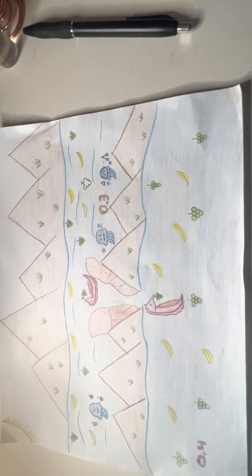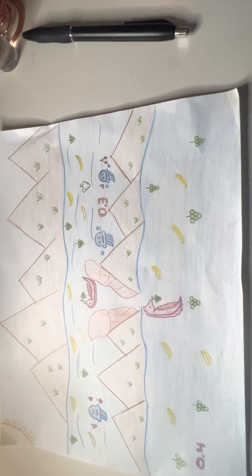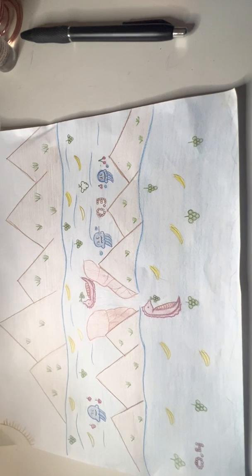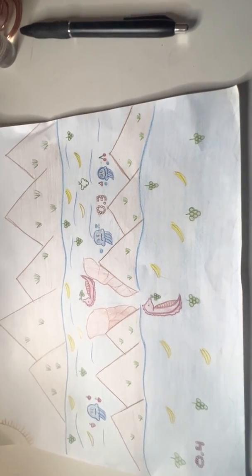And this causes the jellyfish or the cell to gain water, and it looks like it's about to burst or explode from having too much water.